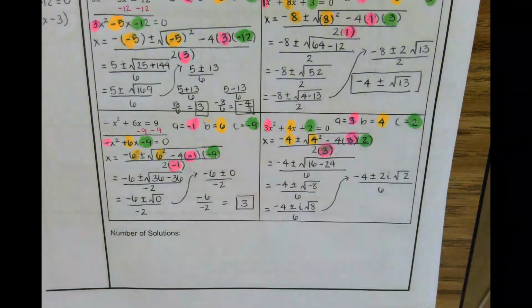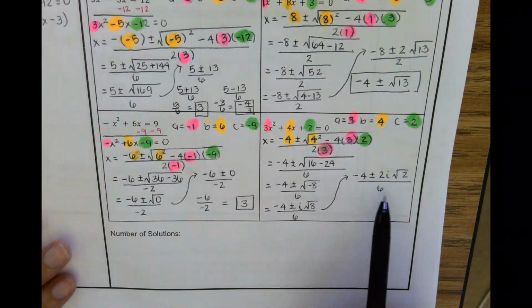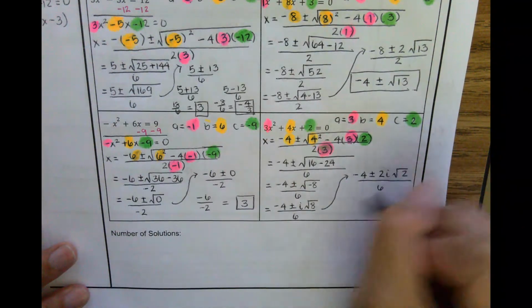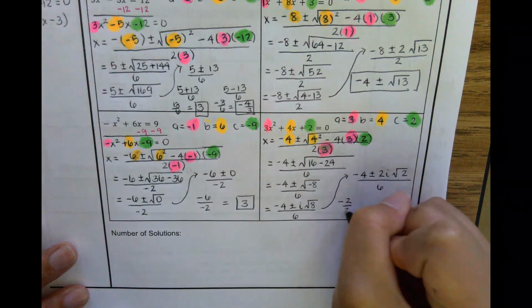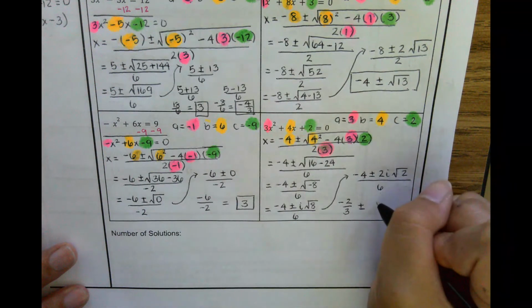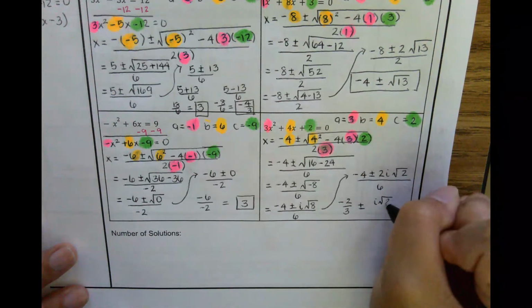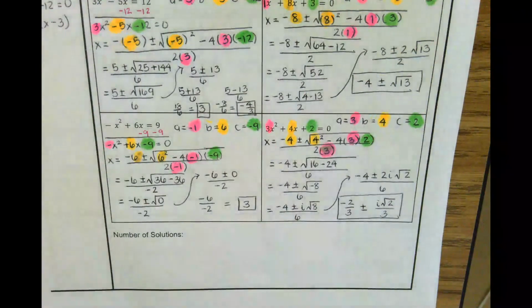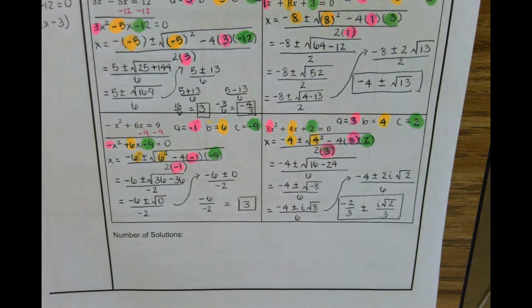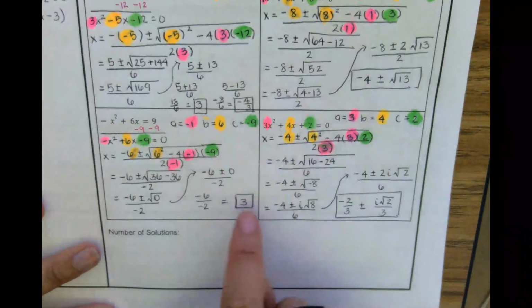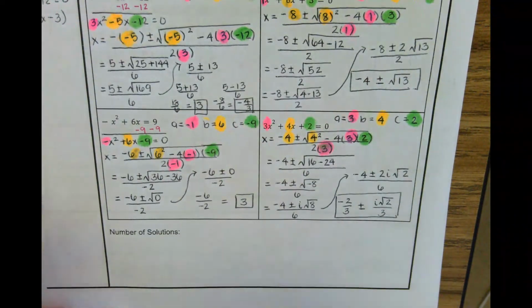And then if you think negative 4, the 2, and the 6, they are all divisible by 2, so it's going to be negative 4 over 6, which is negative 2/3, plus or minus 2 over 6 is 1/3, so 1i square root of 2 over 3. And this is your final answer. Okay, so here we saw 2 real solutions, 1 real solution, and here 2 imaginary solutions.